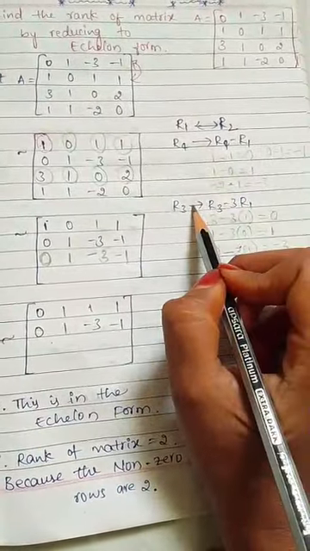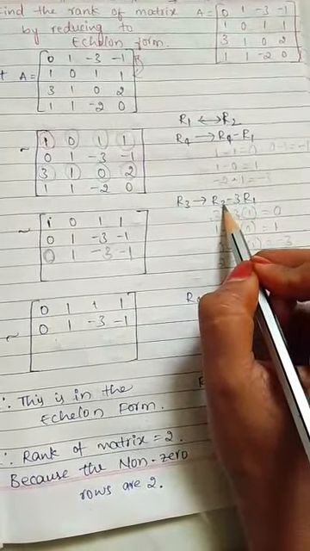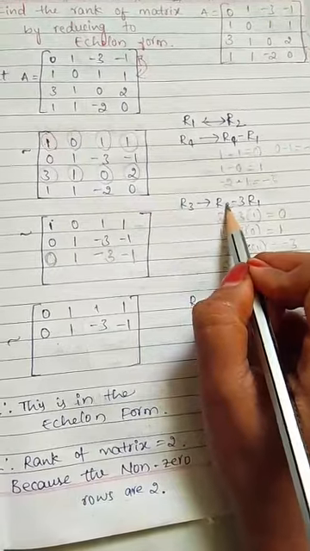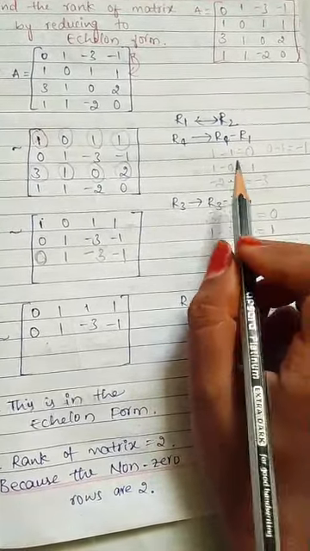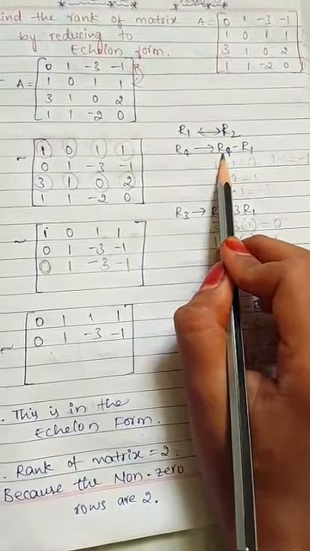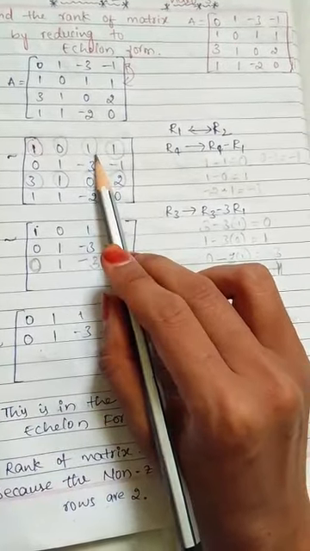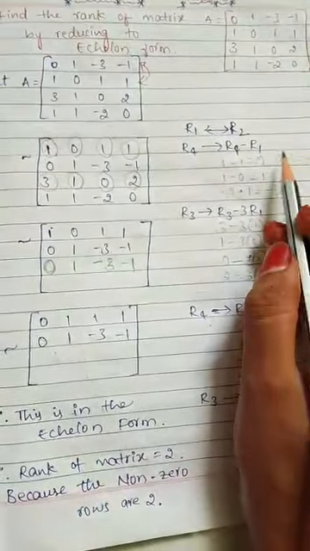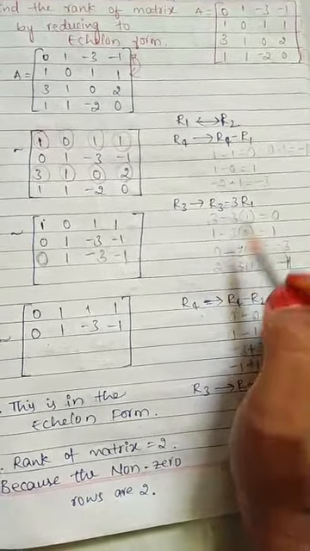In these steps you may have a doubt: how can I know I have to do it like this? Whenever you want to change R3, write down R3 as it is. If you want to change R4, write R4 as it is. Then check which is the bigger number, or which number you want to subtract to get 0. Just check the rows here, take the number and multiply with it. You will easily get 0.